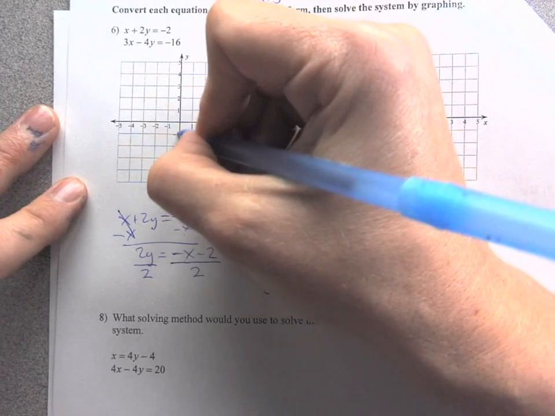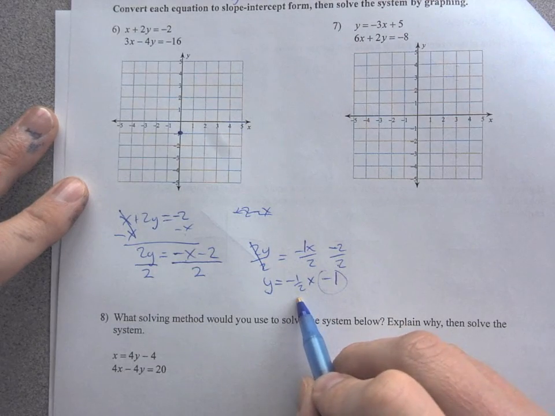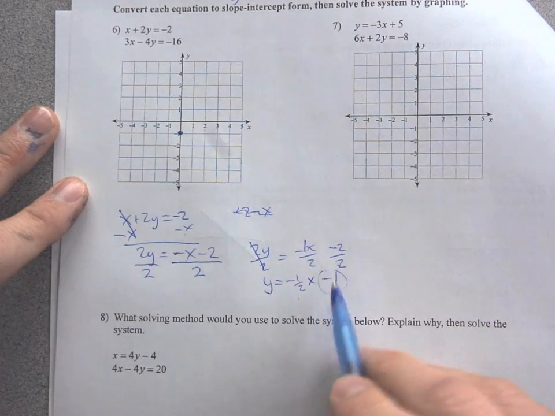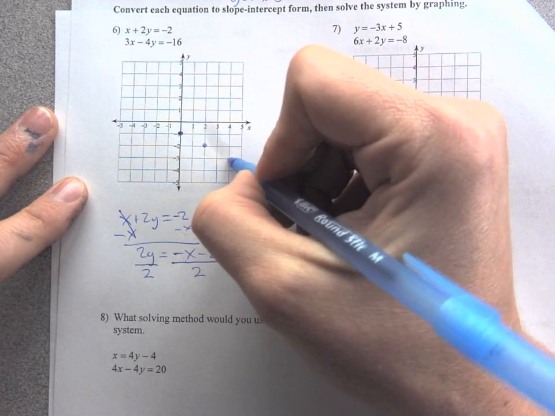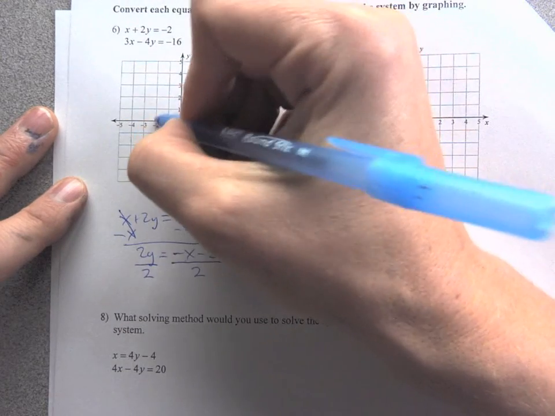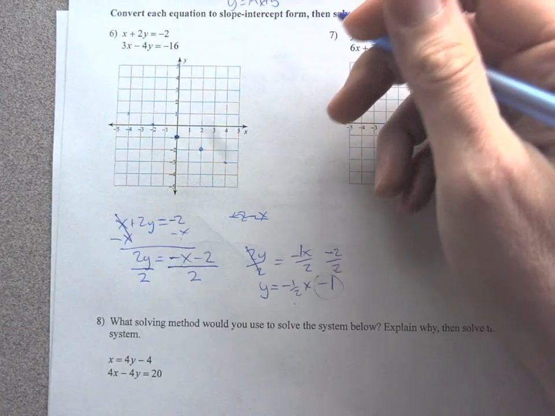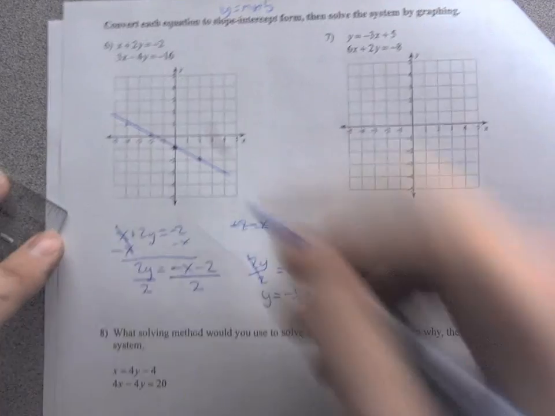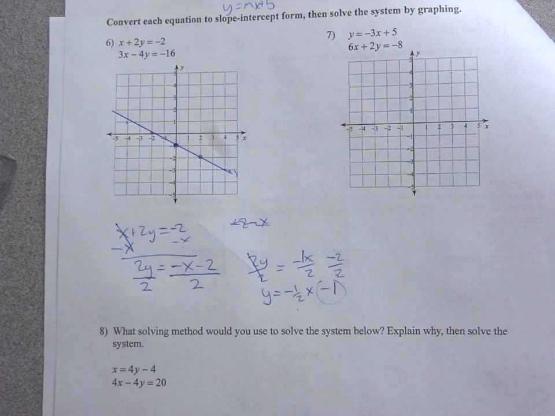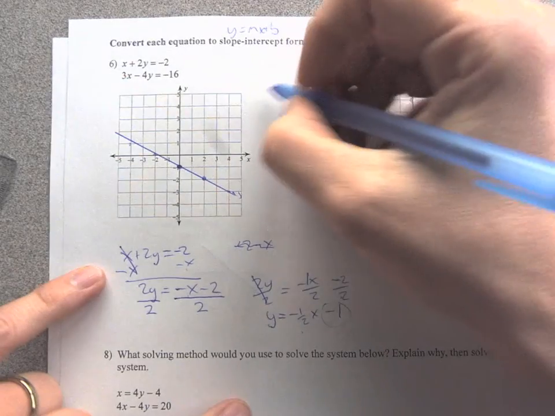There's your intercept. There's your slope. Right? So I put an intercept at negative 1. So this is down 1, right 2. Okay, we can also go backwards the other way to get some more points. Okay, so there's our first line. All right, now we have to do the same thing for the other equation, so let's do that.